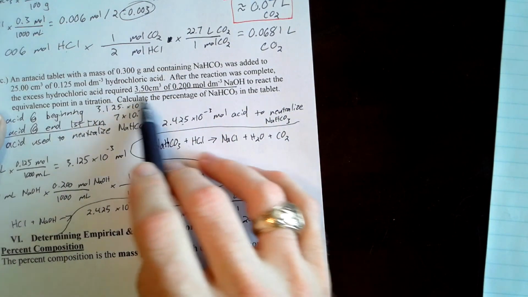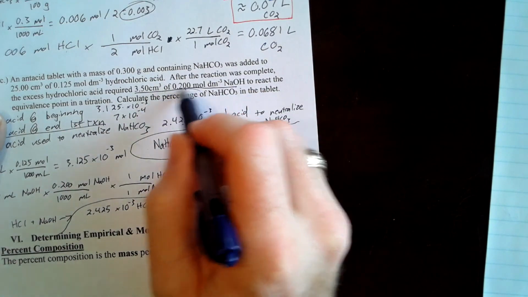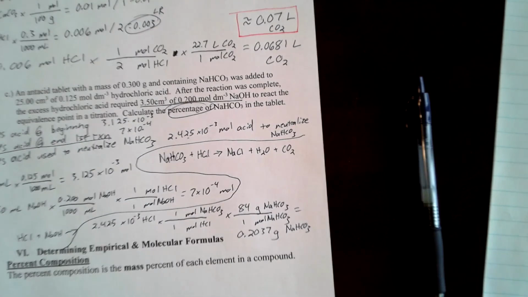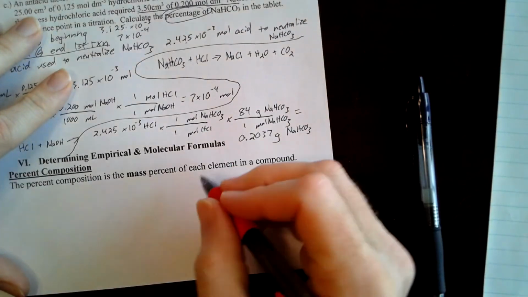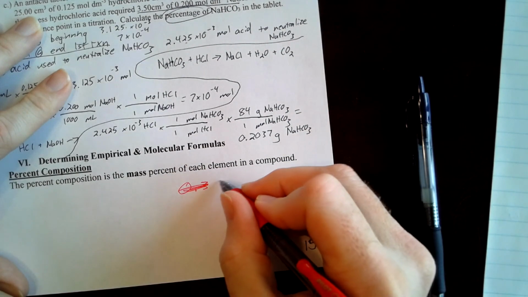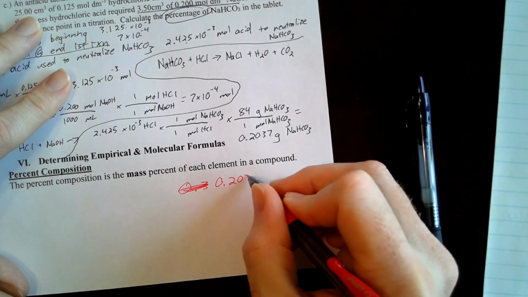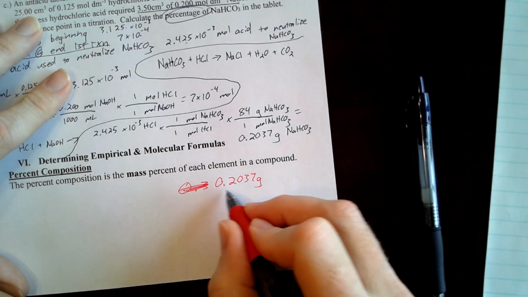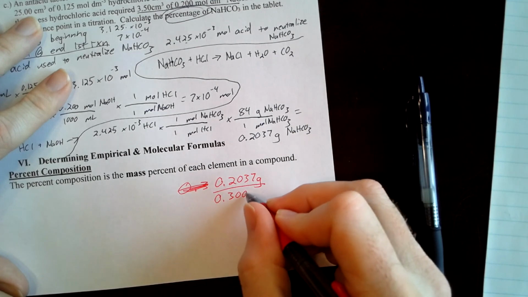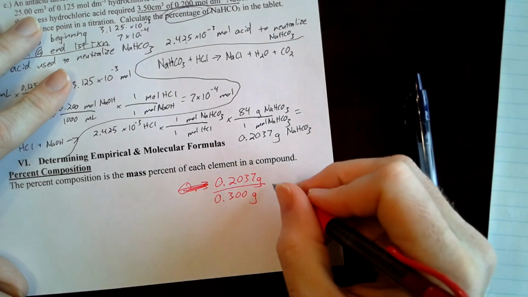We're trying to find the percentage right here, so I'll go ahead and write on the bottom. We'll take the part over the whole, 0.2037 grams, divide it by the whole, and multiply by 100.